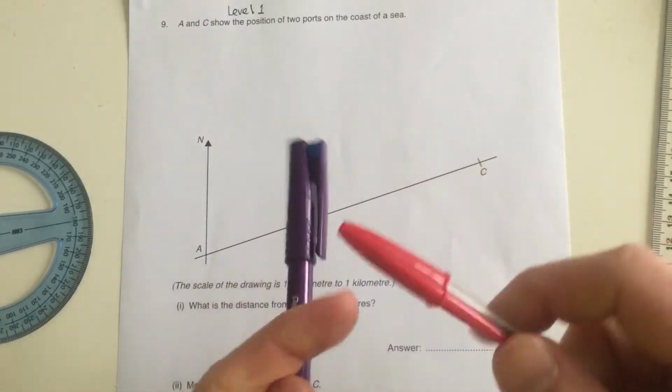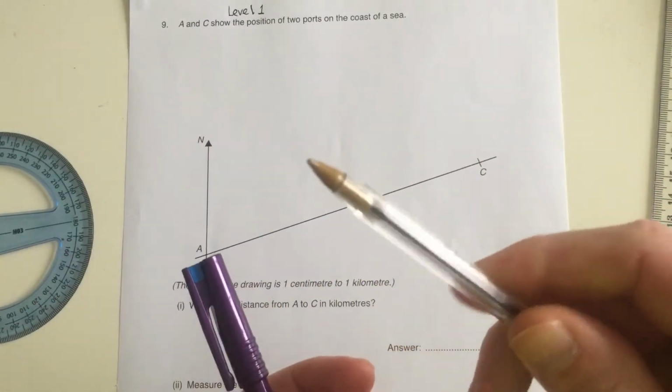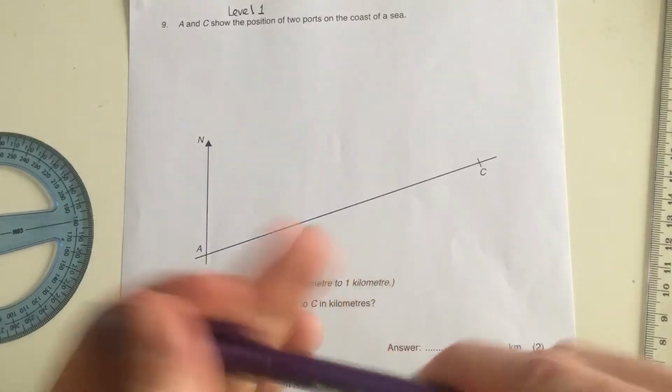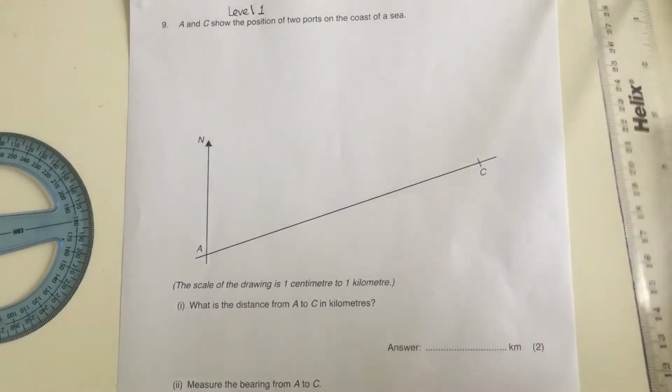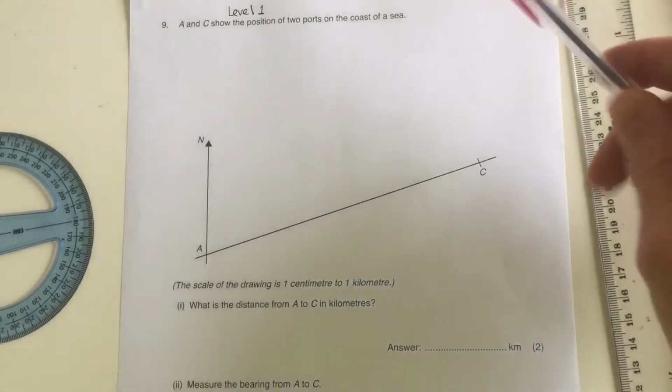You want nice thin lines, so this red pen I've got is perfect. This is slightly thicker, so I'd need to be a bit careful. You can use different colours if you want, as you see fit. So let's have a look at the question.